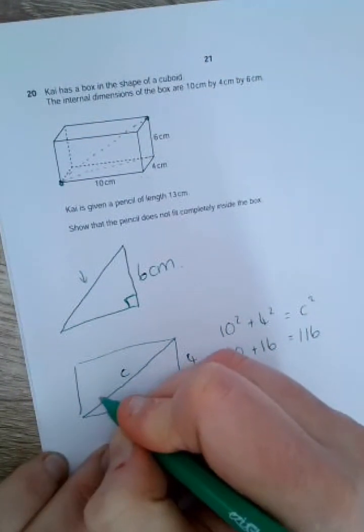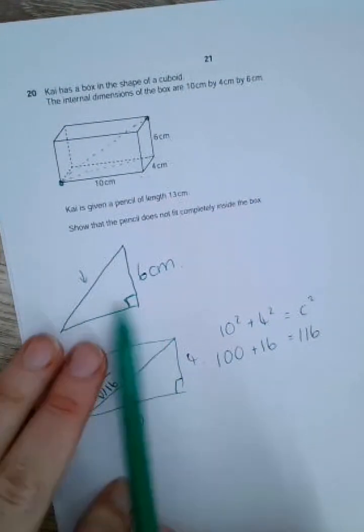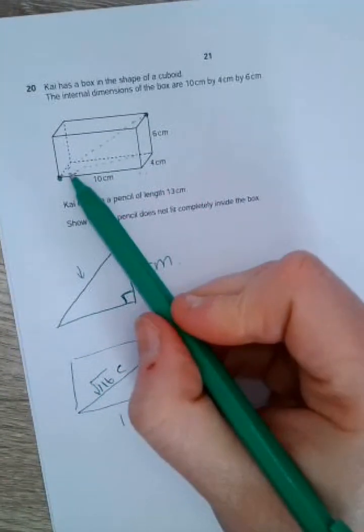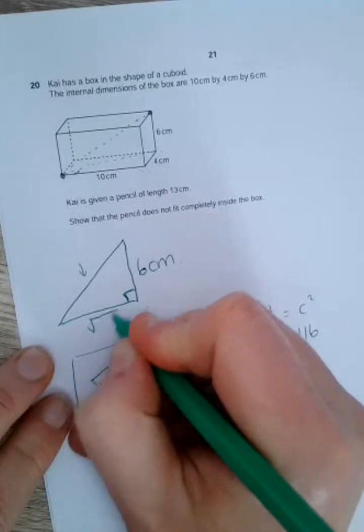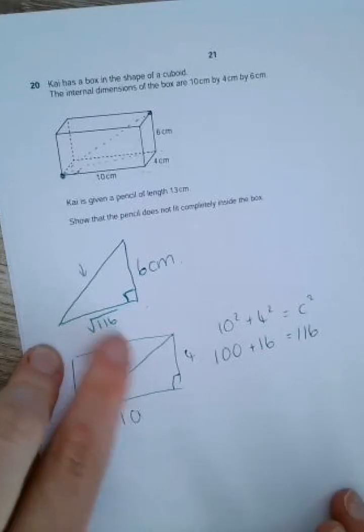So this line is the square root of 116. I'm not going to square root it yet though, because I'm only going to square it again when I put it in here. Which line is it? Well, if we look at this triangle, it's the bottom line here. It's not the hypotenuse. So it's the square root of 116.